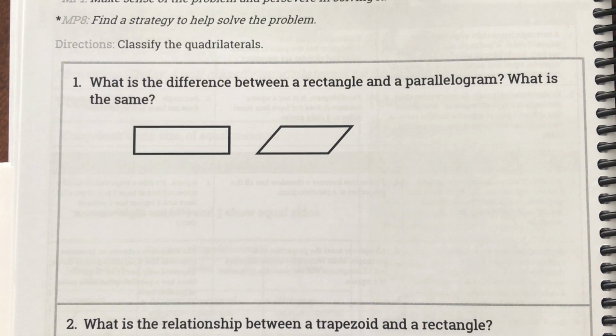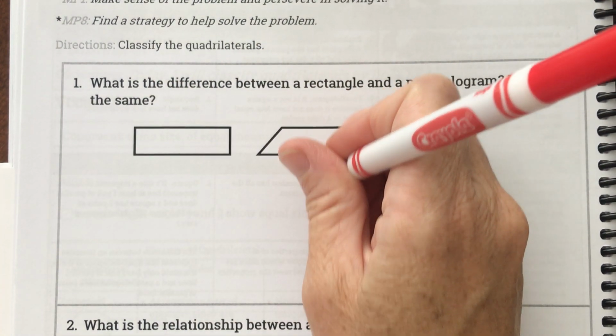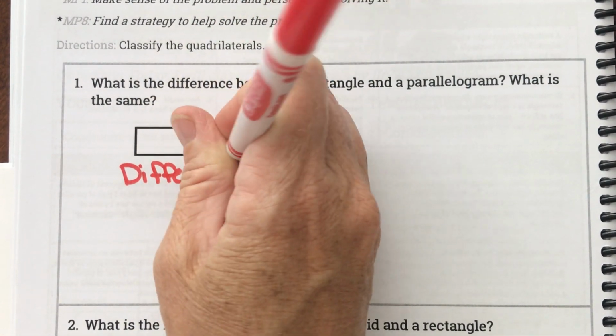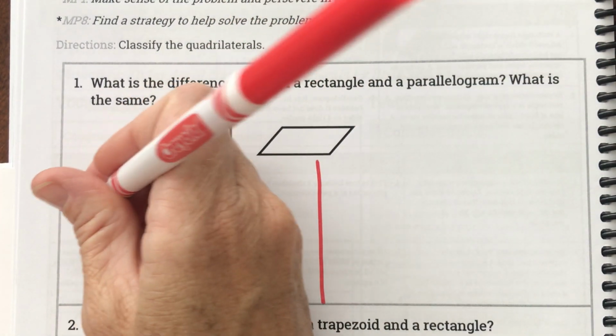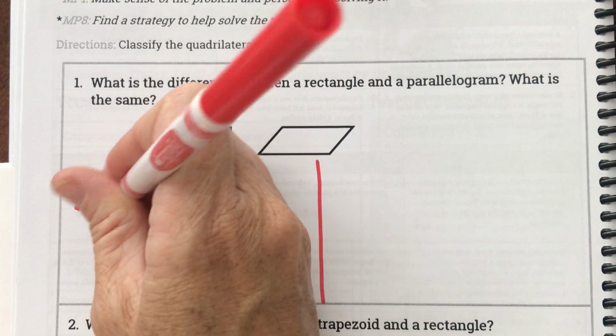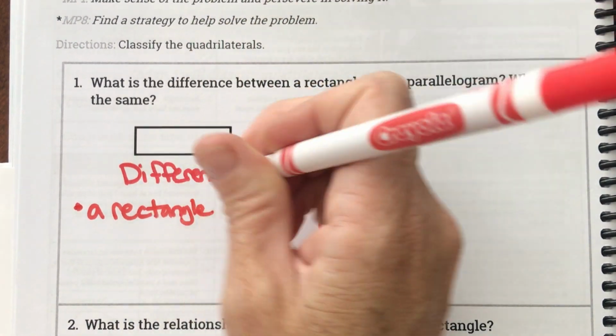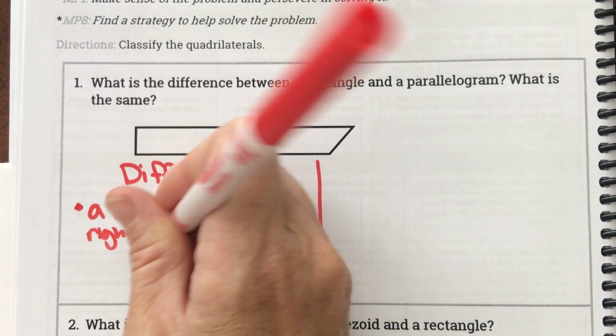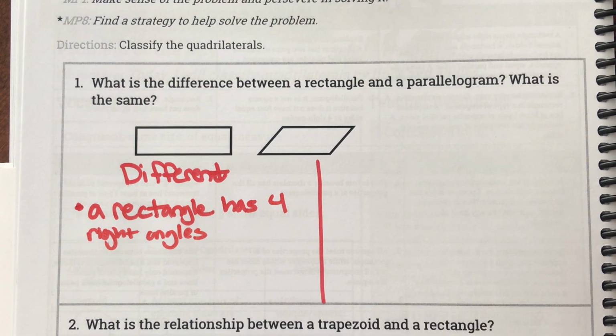What is the difference between a rectangle and a parallelogram? What is the same? So what is the difference? I could do this as a chart, or I could write it out. I might just do it as a chart here. What is different? Well, a rectangle has 4 right angles, and a parallelogram does not. That is one of our big differences.